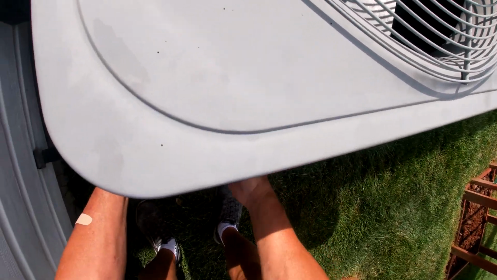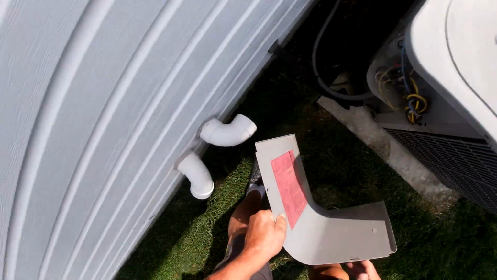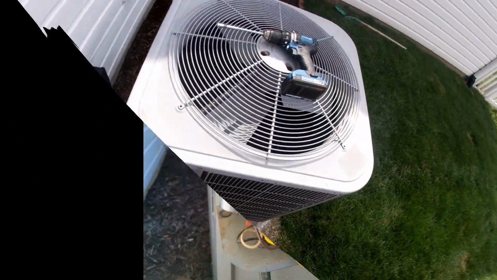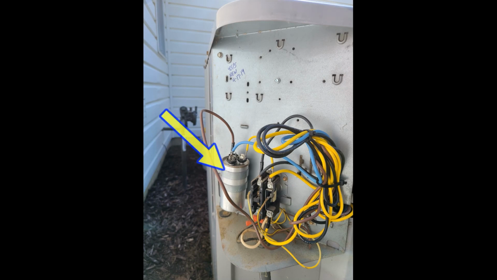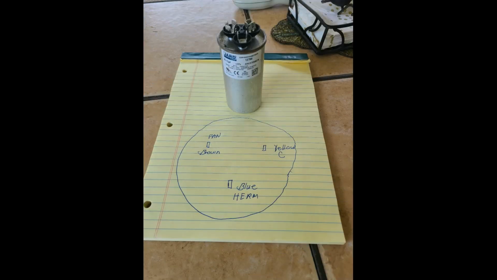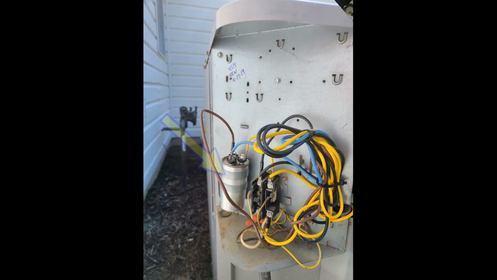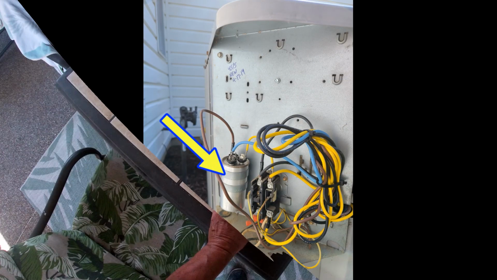And remove the access panel itself. Set it over here. My capacitor is here on the left side of the access panel. It's important to mark each of its 3 electrical wires. Next, loosen its mounting bracket and remove the actual capacitor.